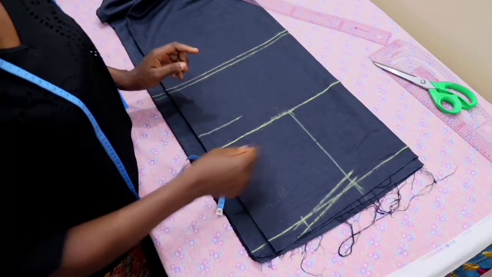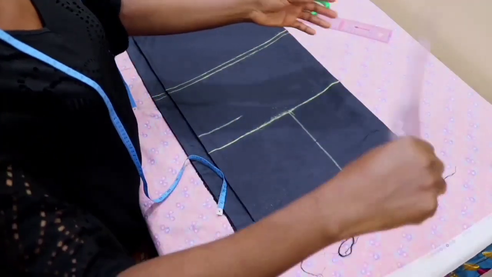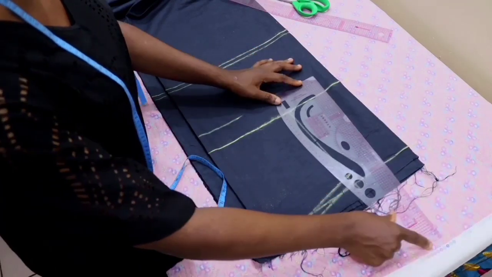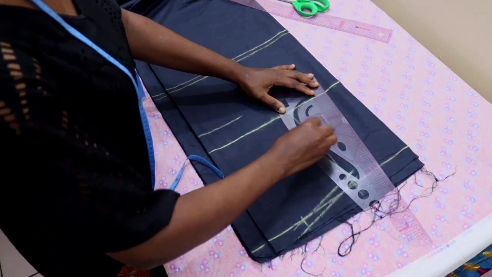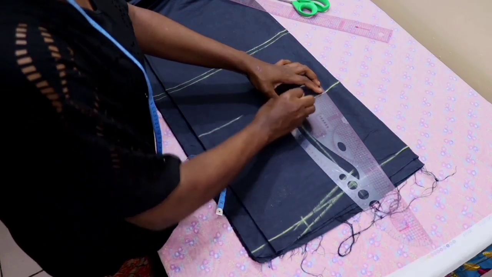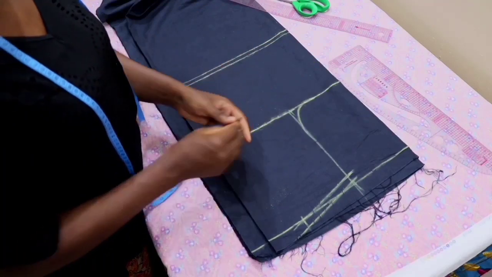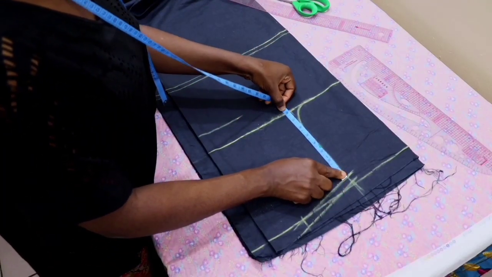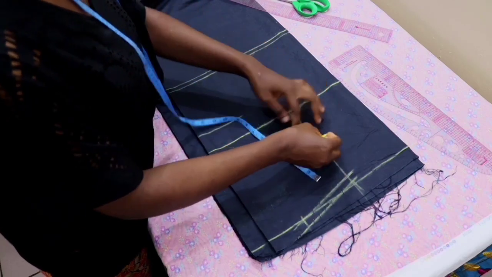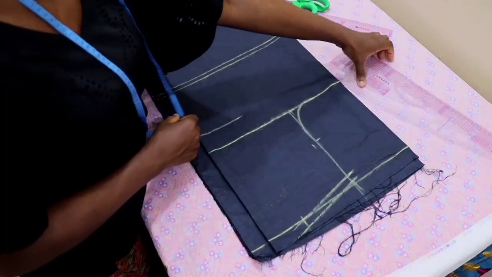So the next thing I'm going to do now is to place my French curve so that I can get my back armhole curve first. This is my back armhole. Then after that, I'll measure starting from the 1 inch shoulder drop. I'll locate the midpoint to the chest line like that, and I'll come in by 1/2 inch.